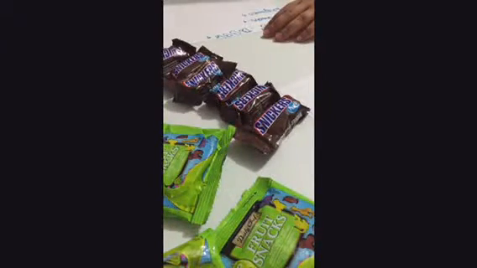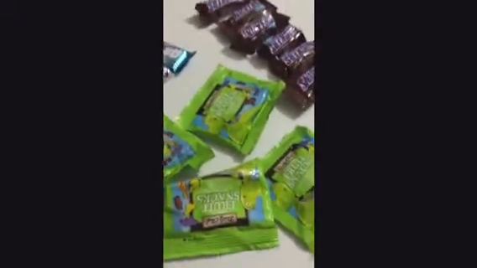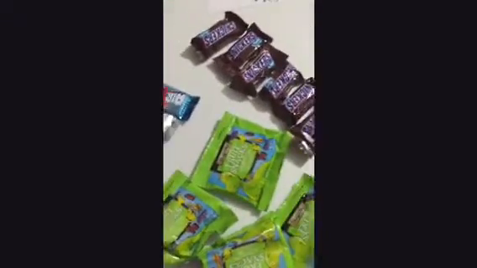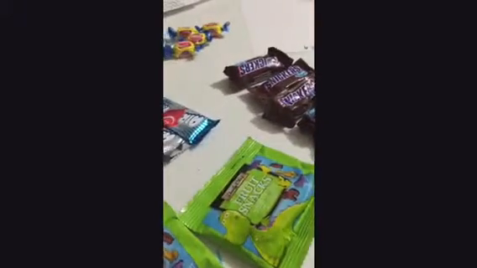So let me see if I counted this right. We have 4 of the fruit snack, yes? Yes. We have 5 of the Snicker bars. 6. Sorry, 6 of the chocolate bars. We have 4 bubble gum. Yes. And 1, 2, 3, 4, 5 of the Airheads.